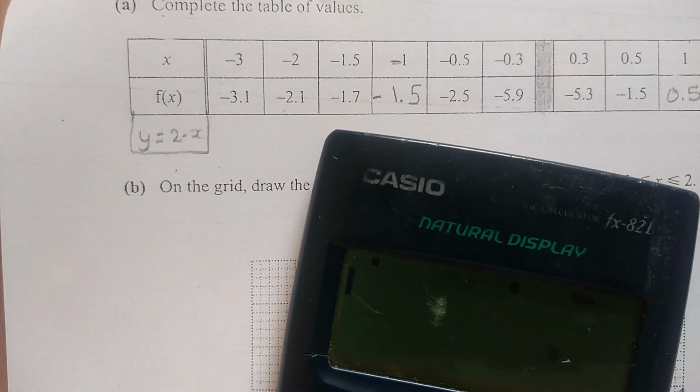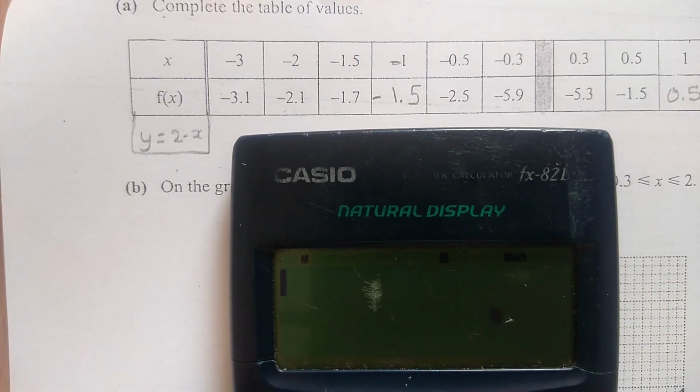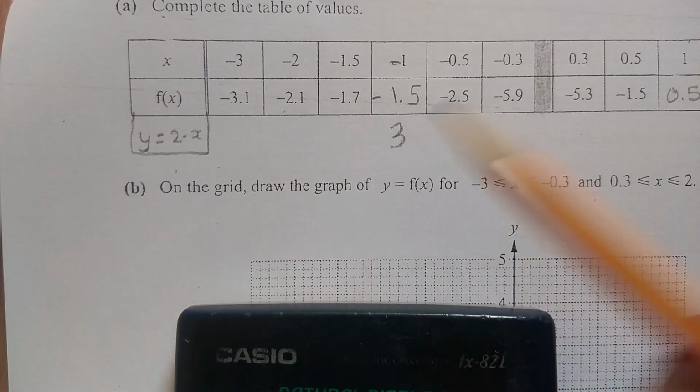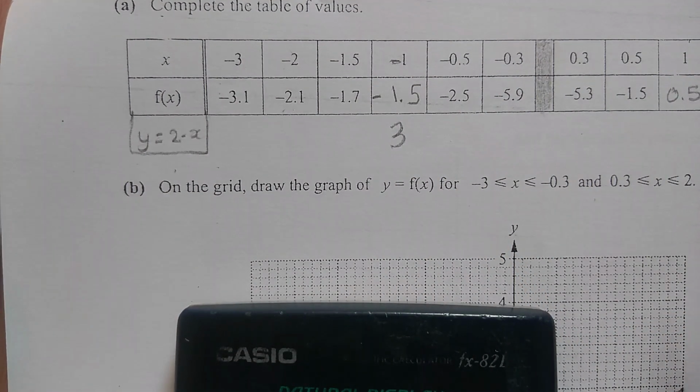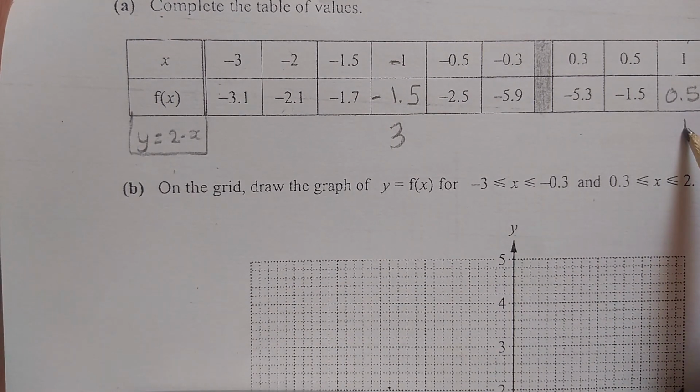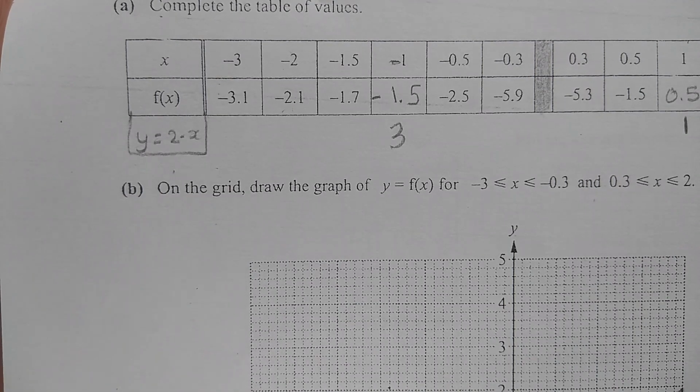So we're going to have 2 minus -1, we have 3. And what about 1? 2 minus 1 is 1. It's a straight line, so we can easily plot those 2 coordinates, then join.